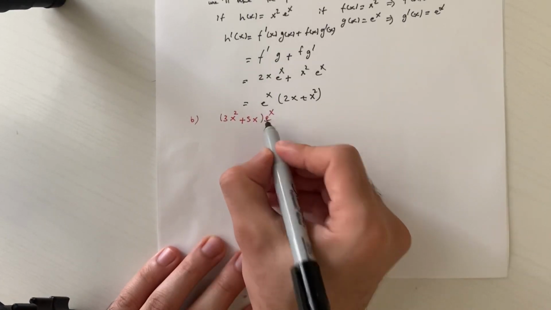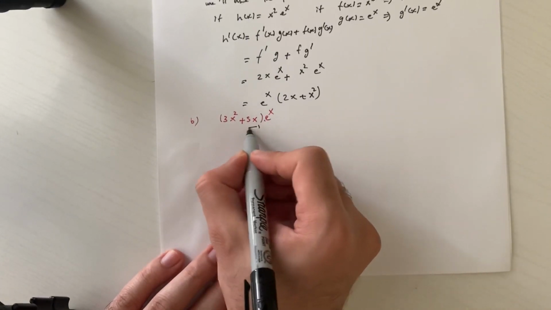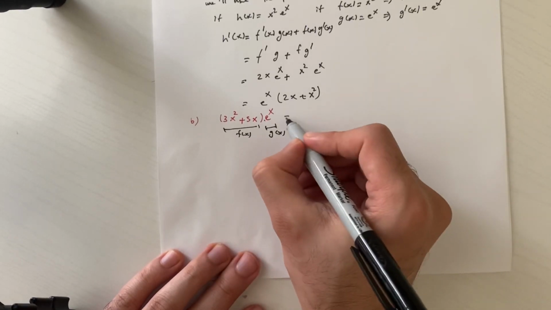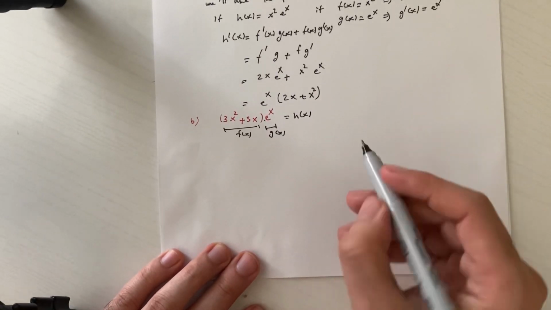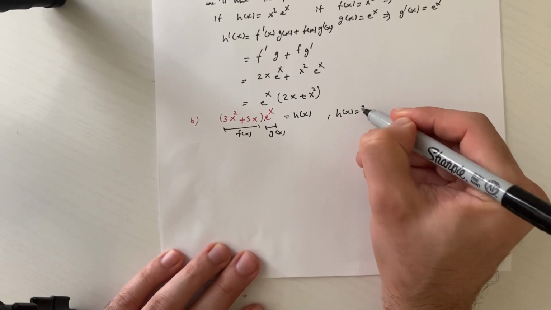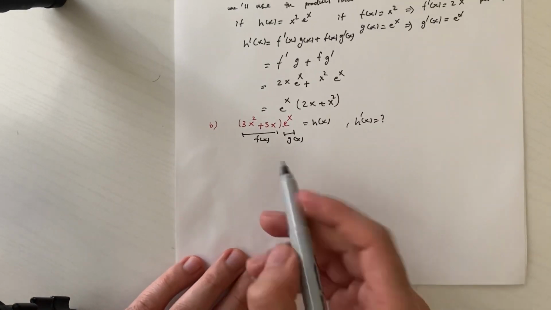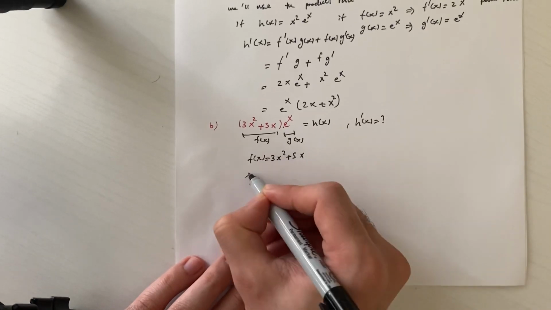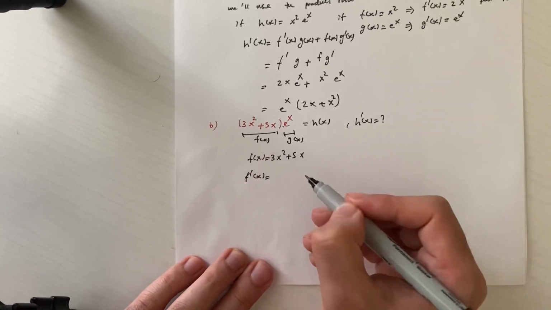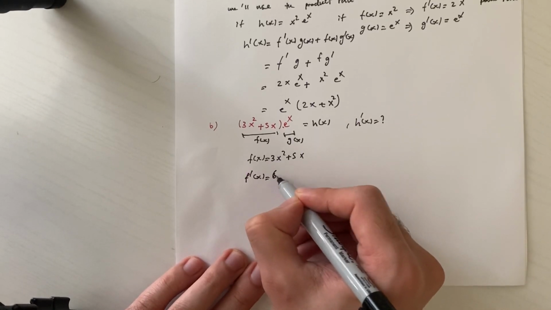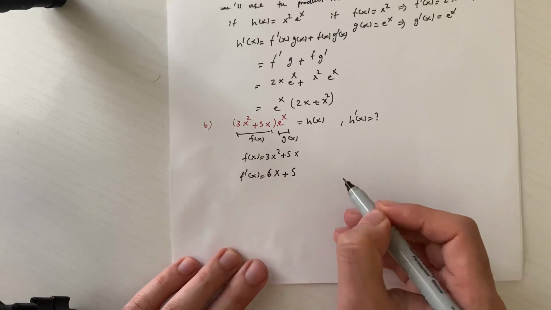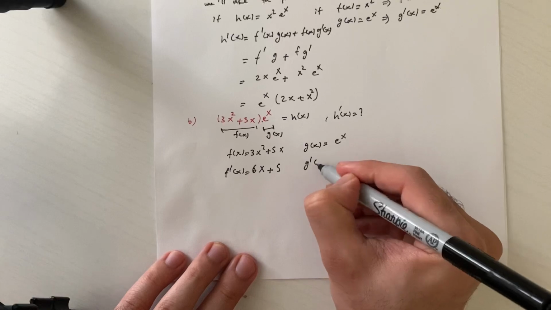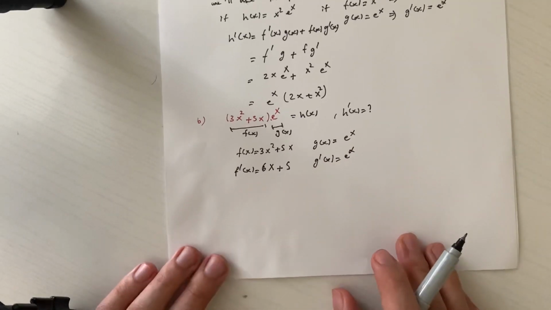This is the second problem. Again, we can see this is two functions multiplied by each other, so we'll use the product rule. Here I already assigned what is f of x and g of x. So if we assume the whole function is h of x and we want to find h prime of x, first f of x will be the first part of the function, and we find its derivative using the power rule, and then we take g of x, the second part of the function, and we find its derivative, which is the same in this case.